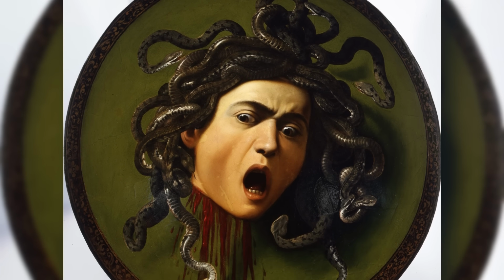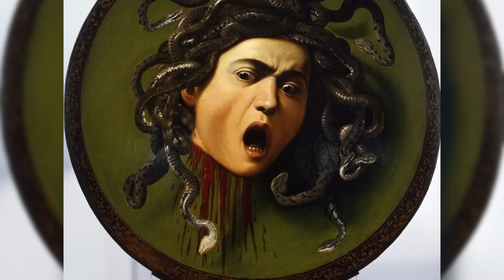Caravaggio's Medusa painting also makes a striking resemblance in the gigantic wall carving of a shocked Medusa on Victor's tower, overlooking the palace where the creature is born.